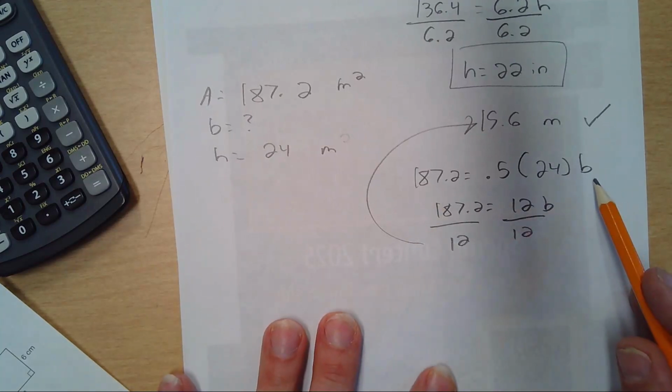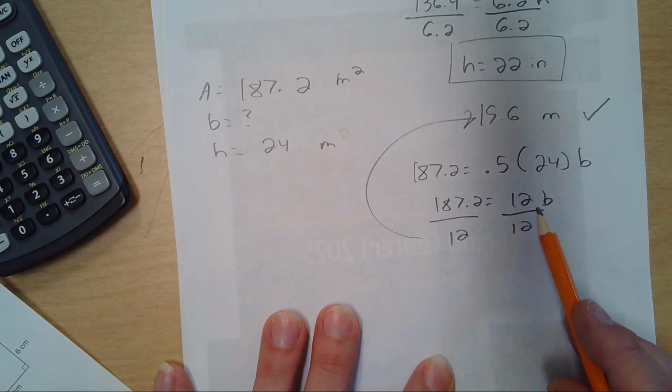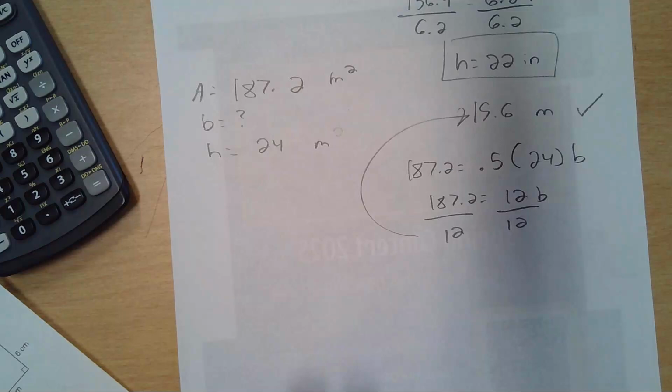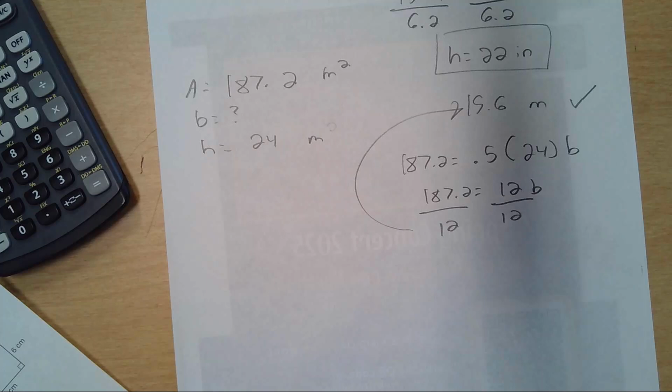Write the equation. Combine your like terms in your equation. Solve the equation. So I guess that would be 1, 2, call that a line if you want, 3, 4 lines to do this type of thing here. And again, that's what I would like to see on the homework too.